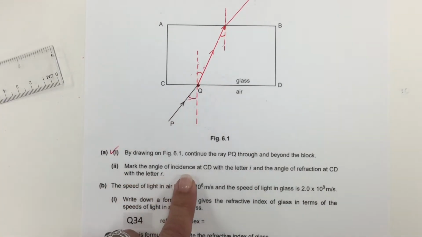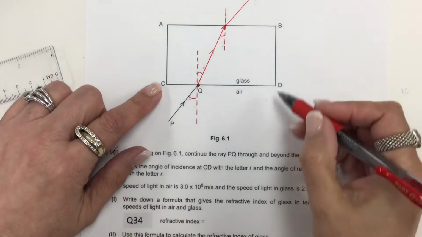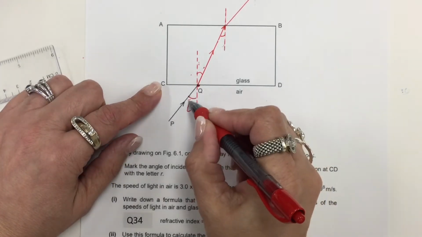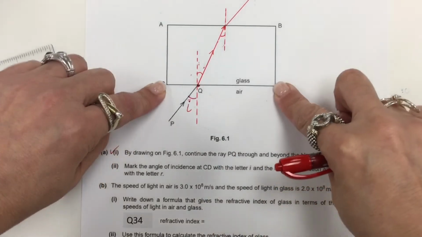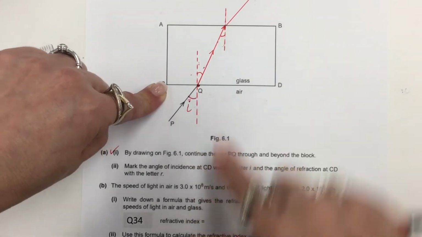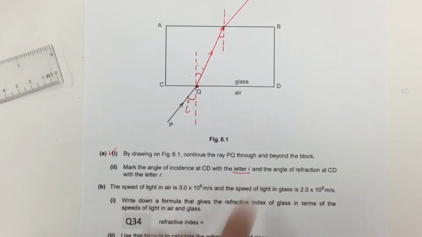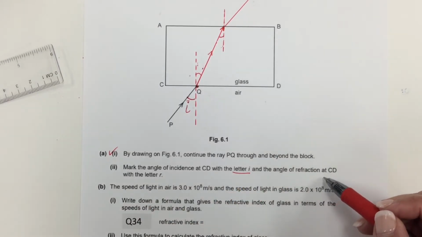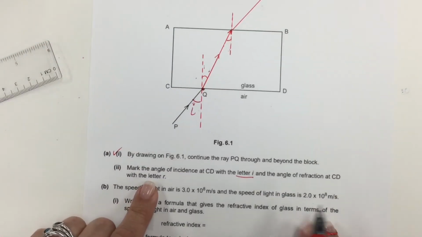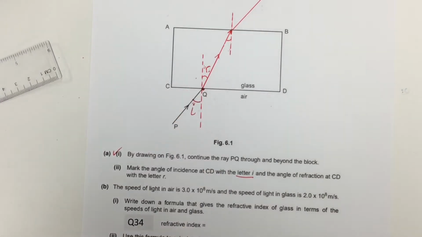Mark the angle of incidence at CD, the angle of incidence, with the letter I, right here. See, CD, that's the boundary line. So that is the angle of incidence. They say letter I. And the angle of refraction at CD as well, mark it with the letter R. So R, see, R.